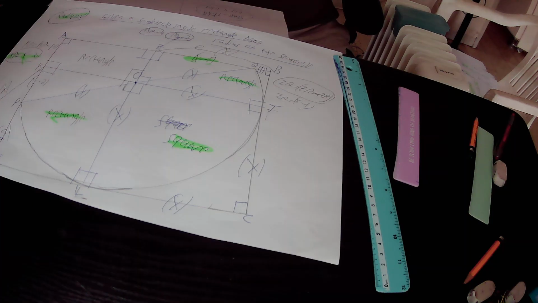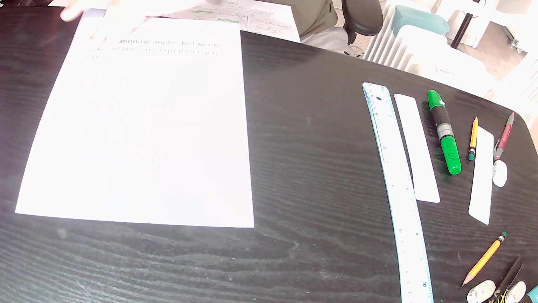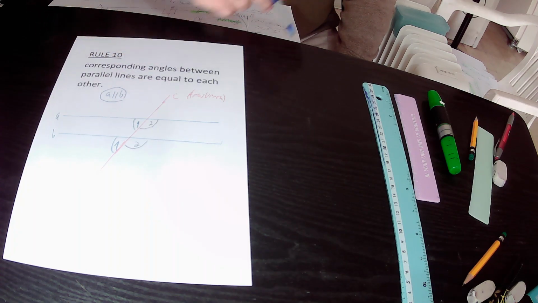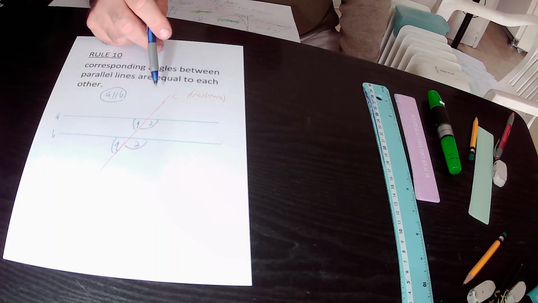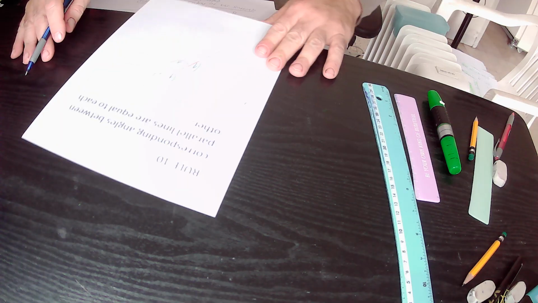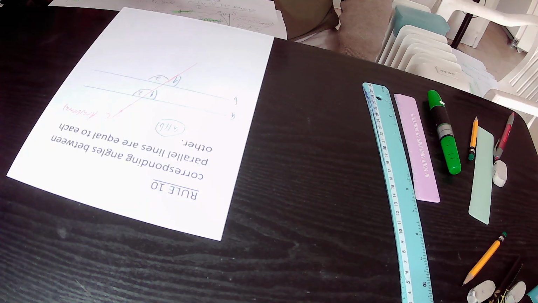So here we can implement rule 10 in our drawing. I'm going to quickly go over rule 10. According to rule 10, corresponding angles between parallel lines are equal to each other. In the drawing we have line A, which is parallel to line B. This is line C, the transversal line. So line C, the transversal line, cuts the two parallels A and B.